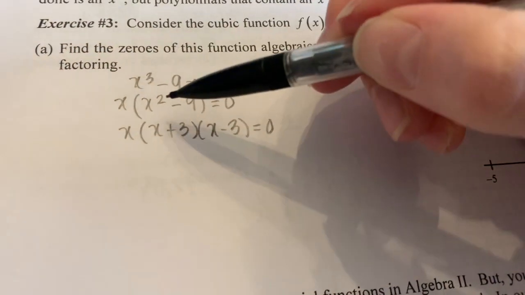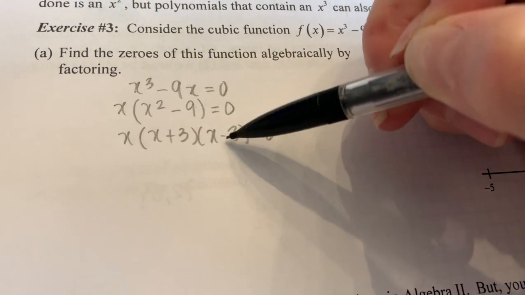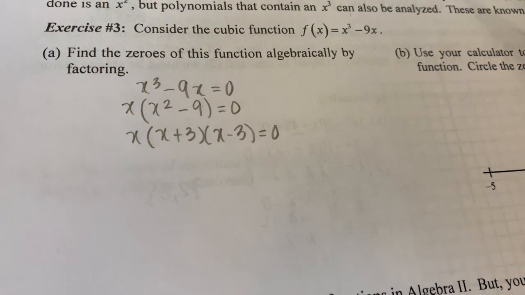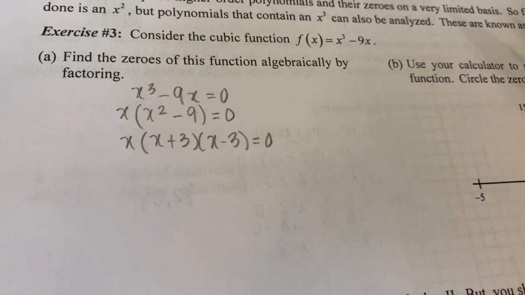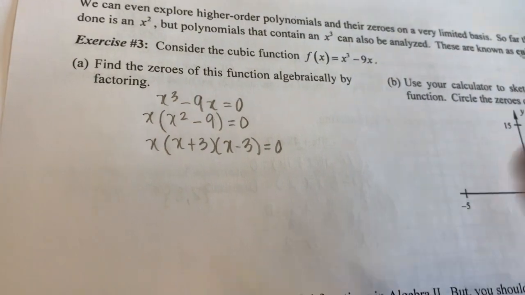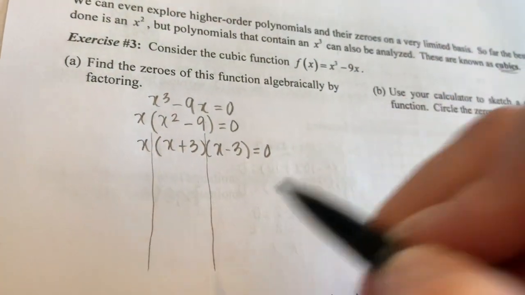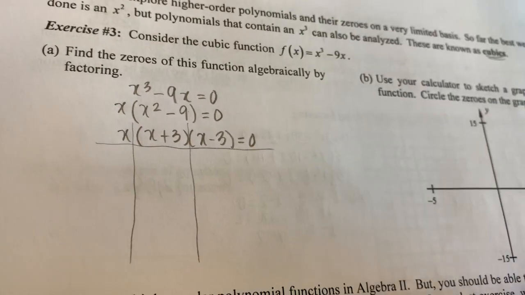And remember the difference of two perfect squares, that's the square root of the first and the square root of the second. One is a plus, one is a minus. Now this is factored completely. So I'm going to break it up, and I'm going to solve each one and set it equal to 0. So this x counts because it's a variable. I'm going to set all three of them equal to 0.